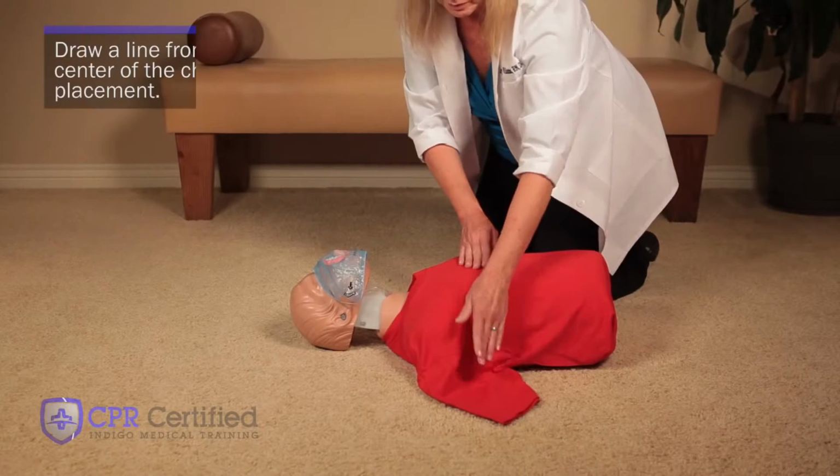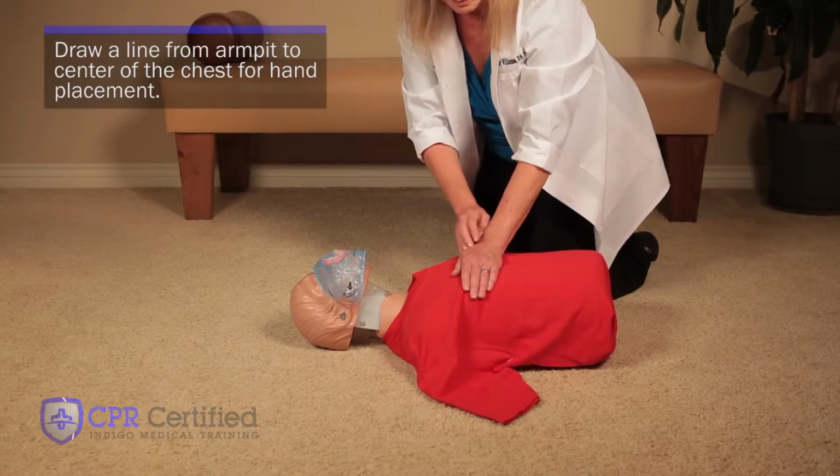Let me show you how to do this. First, if possible, remove clothing out of the way of the victim's chest. Next, locate your hand placement for compressions. With your hand, draw a line from armpit to center of chest for placement.